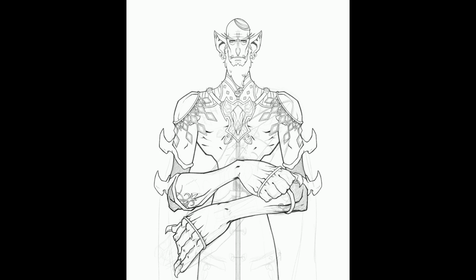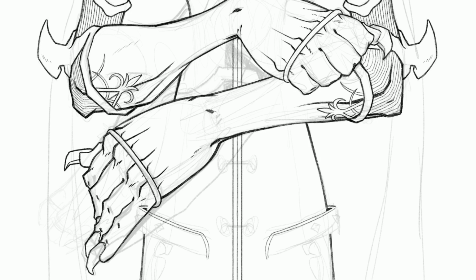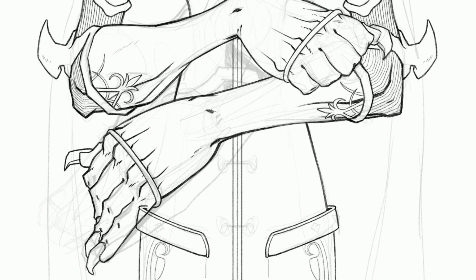So now we're going through and adding the extra little detail on the glove that we also have on the other side. And now we're putting the little pockets on his outfit. Originally I was going to have that shape on the pocket be three-dimensional, but then I decided instead to make it more of an embroidered thing.